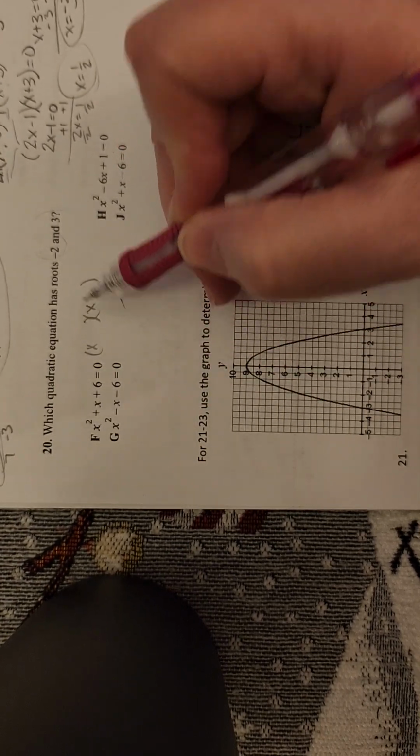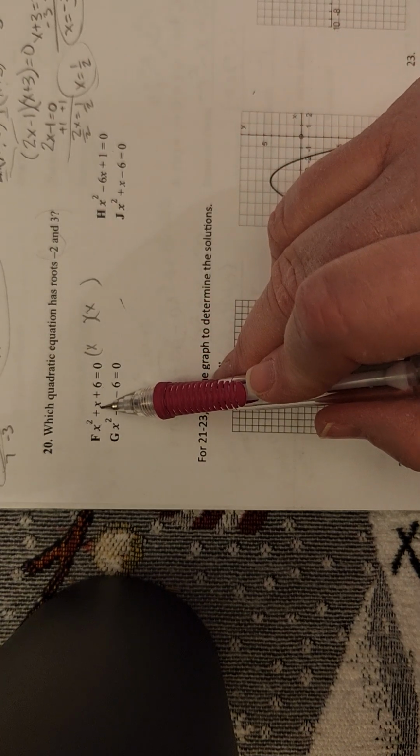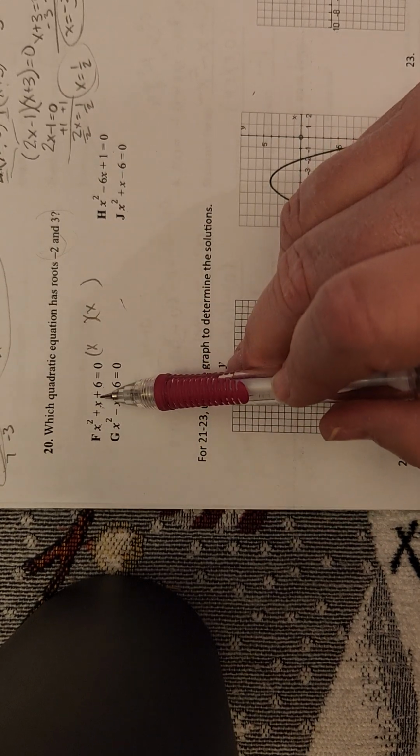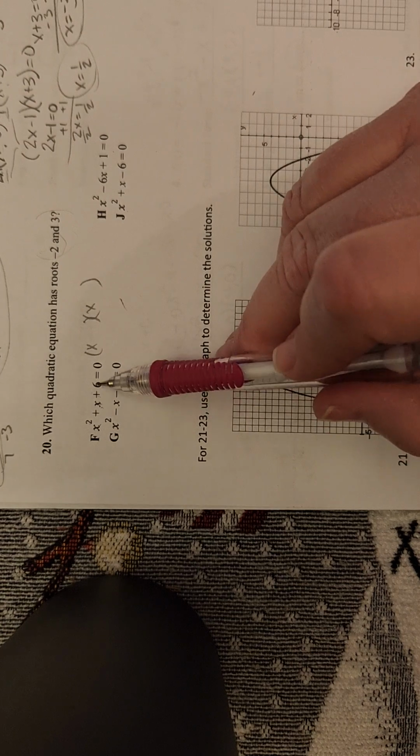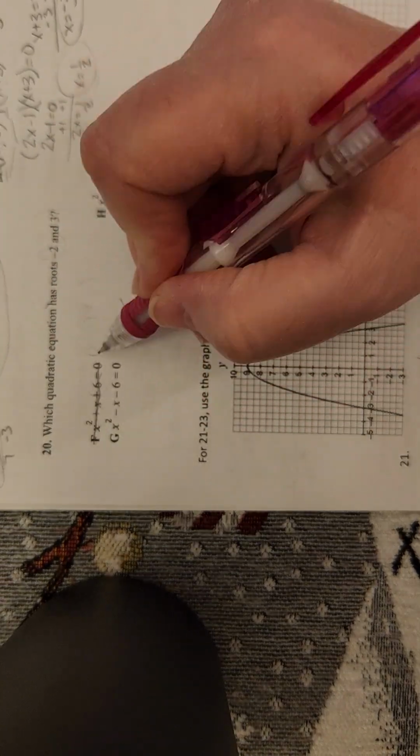So x and x, factors of positive 6 that add up to a positive 1. 6 and 1, no. Negative 6 and negative 1, no. Negative 3, negative 2, that would give you a negative 5. The only way to get that would be to have a positive 3 and a negative 2, but that would give me a negative 6. So this guy right here is not factorable. So we know it's not him. Okay? So this one we can just cross out because it's not factorable.